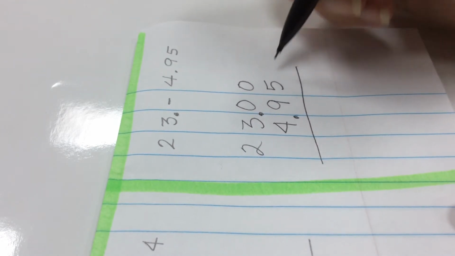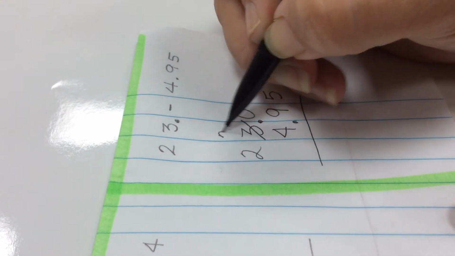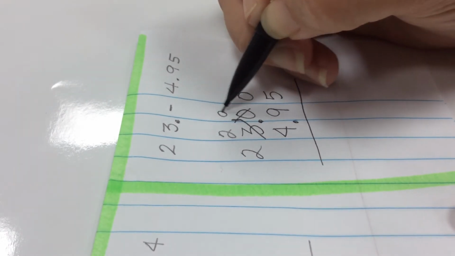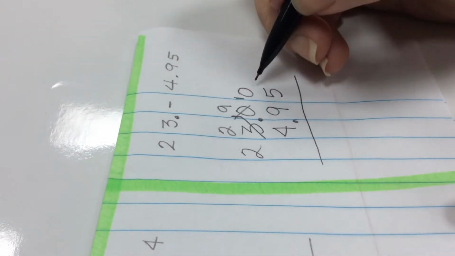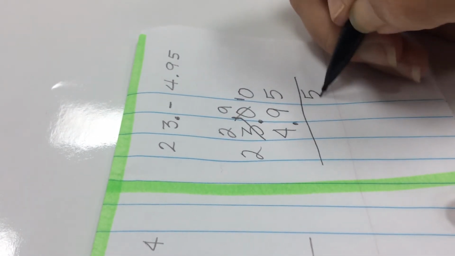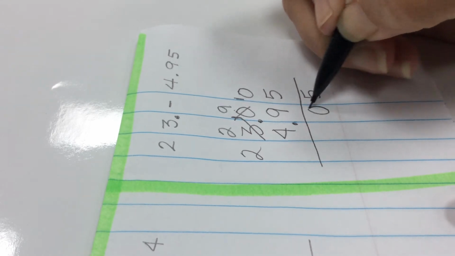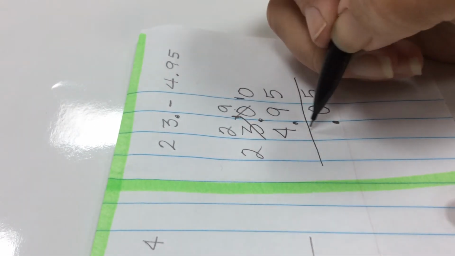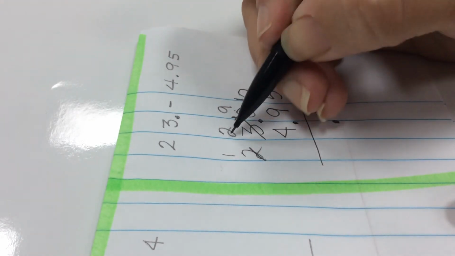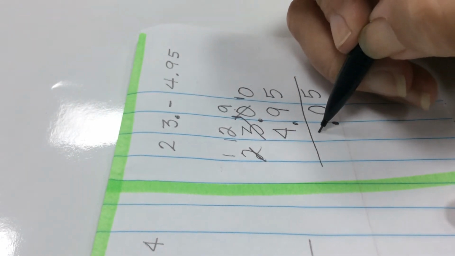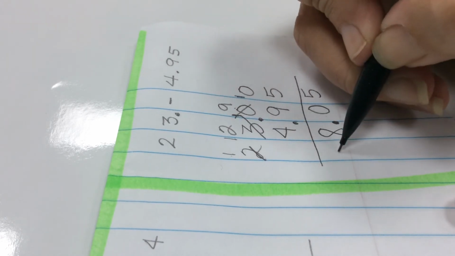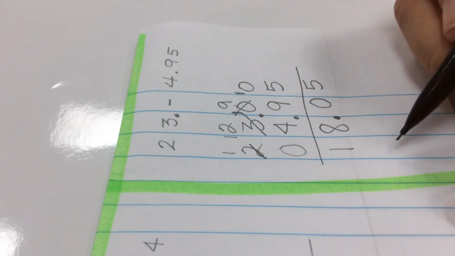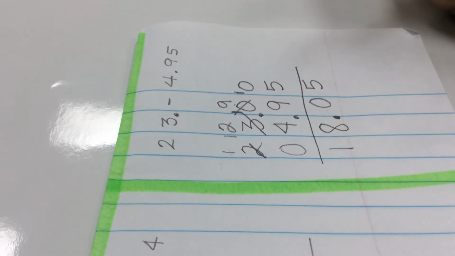0 take away 5. So I have to borrow from the 3. It's now a 2. This becomes a 10, but I've got to borrow from it, so it becomes a 9, and this becomes a 10. Now 10 take away 5 is 5. 9 take away 9 is 0. Decimal comes straight down into my answer. 2 can't take away 4, so I'm going to borrow. 12 take away 4 is 8, and then 1 take away nothing is 1. So 18 and 5/100 is my answer.